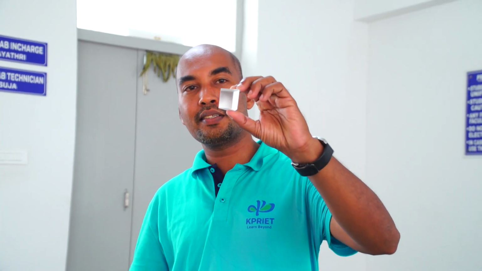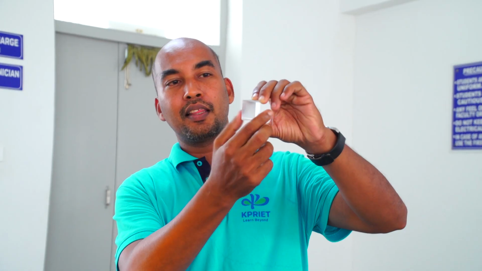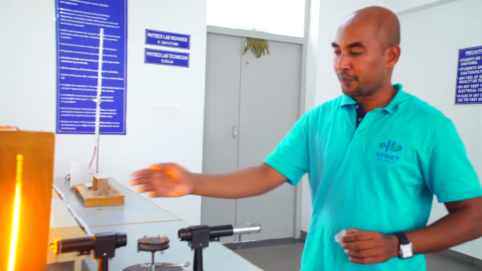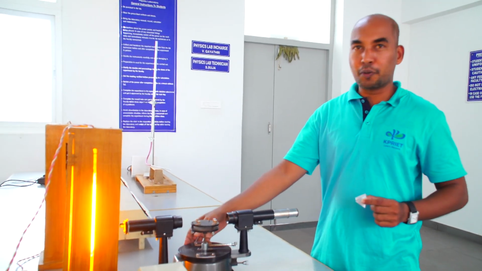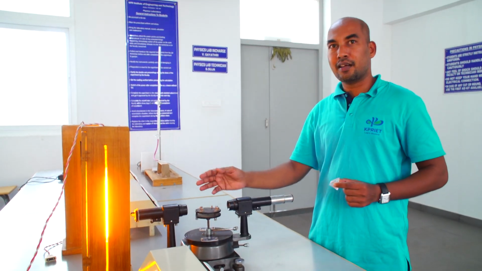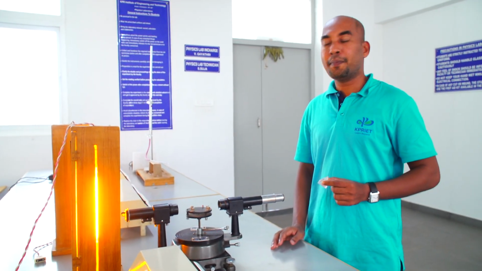Since it is a solid prism, it has three surfaces. Two are very well polished surfaces. The other one is the rough surface. So any phenomena related to light will happen only on these two polished surfaces. Let us move on to the experiment. We have a sodium vapor lamp, solid prism, a spectrometer and a reading lens as the basic apparatus required.